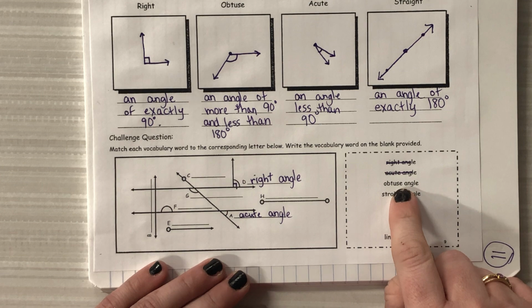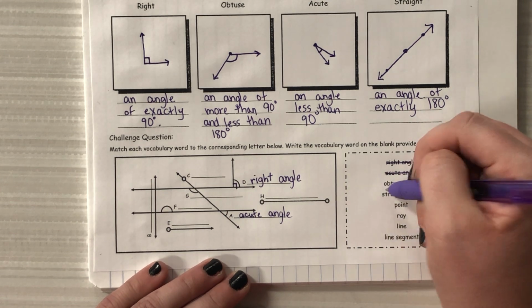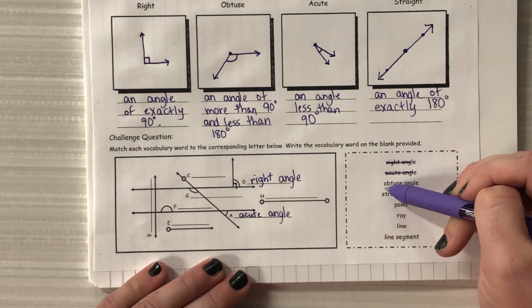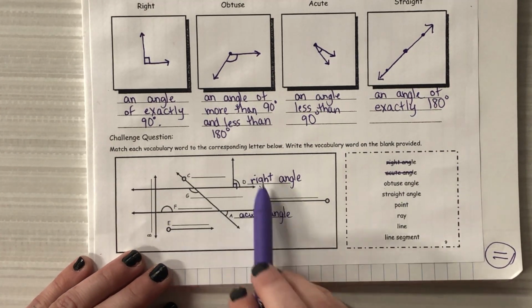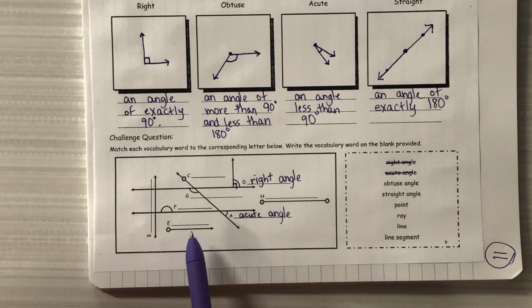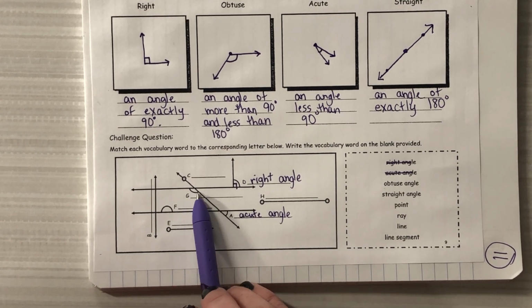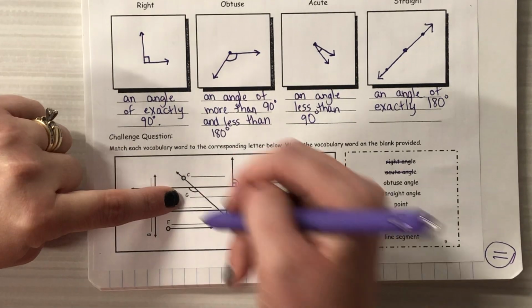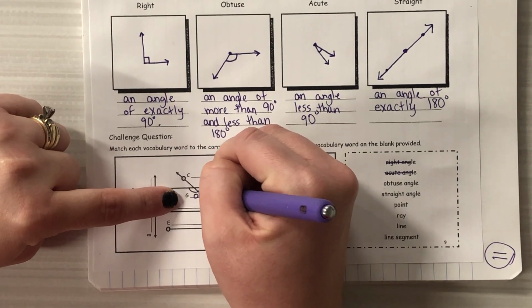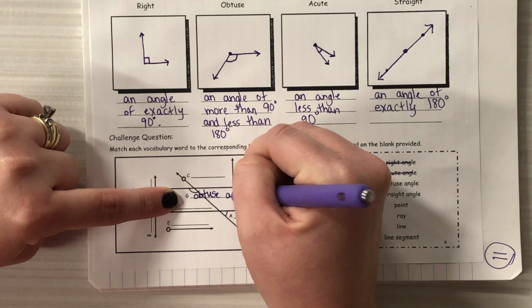My next one is obtuse. Obtuse, that O is like our belly on Thanksgiving. So an obtuse is like the belly, so we're looking for one that looks like a recliner. So when we look at the recliner, we're looking at the symbol that represents an angle, so which ones we're measuring, and that's letter G. So I'm going to write the word obtuse angle.